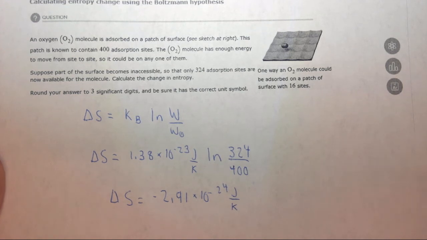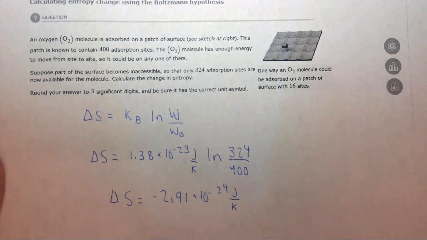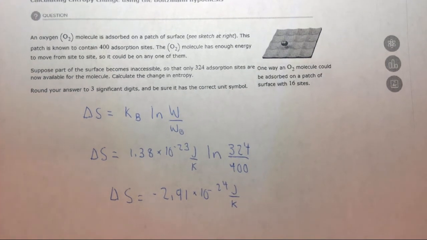Note that the opposite is also the case. If you had a lower number initially and a higher number finally, the entropy change should be positive. It's always important in thermodynamic calculations to double check from the logical perspective what your sign should be.